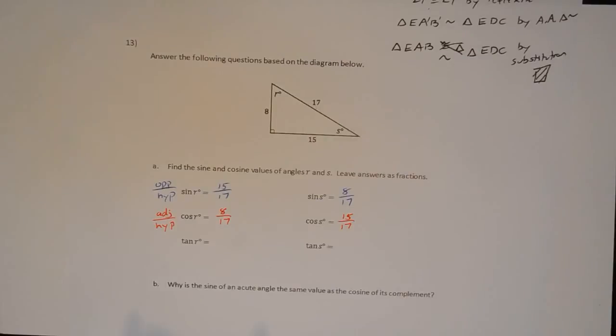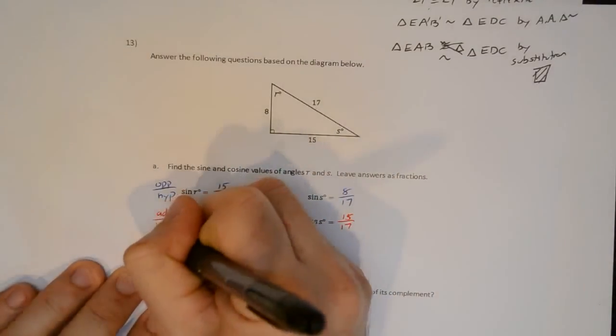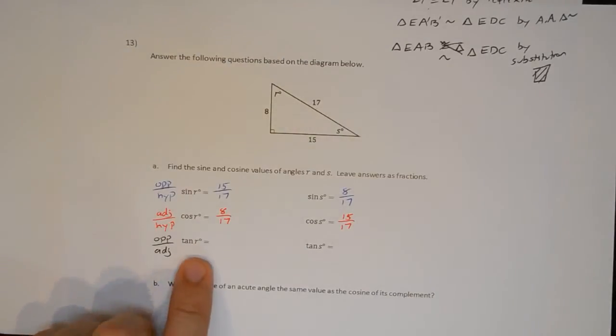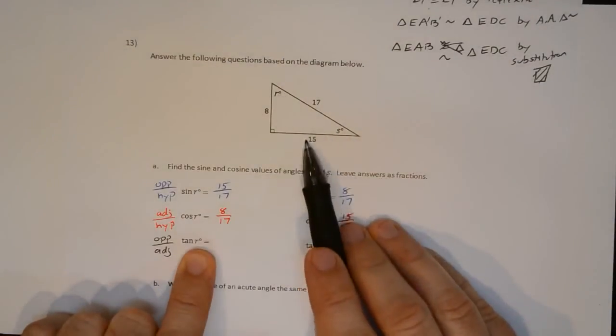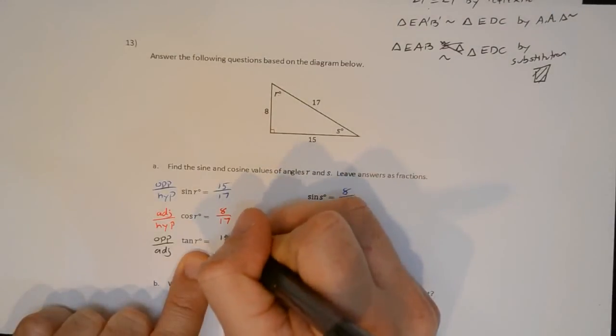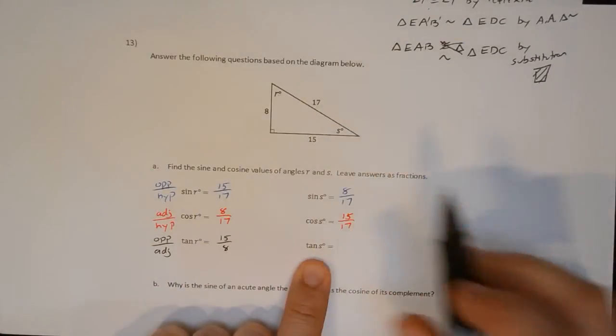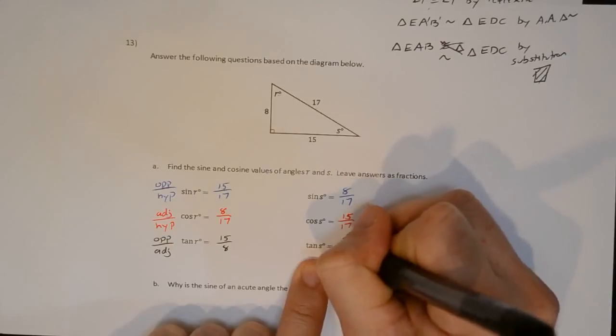Tangent, of course, is opposite over adjacent, or sine over cosine, however you prefer to think about it. So with regard to r, the opposite over adjacent would be 15 over 8. And with regard to s, the opposite over adjacent would be 8 over 15.